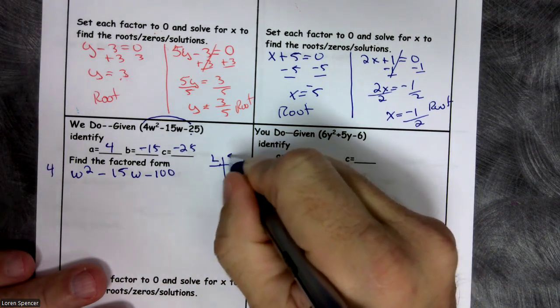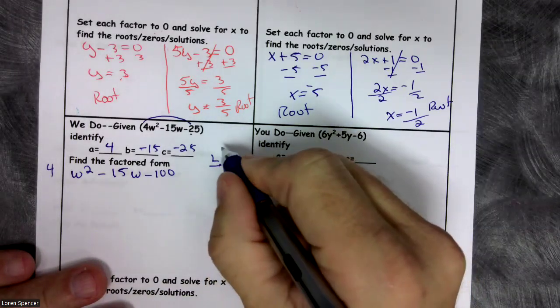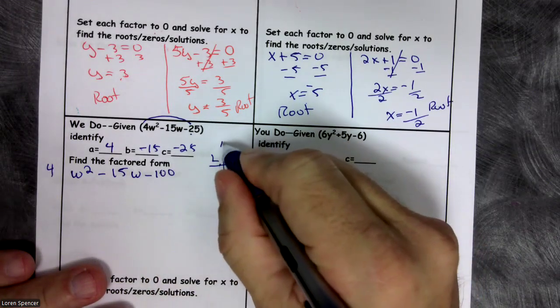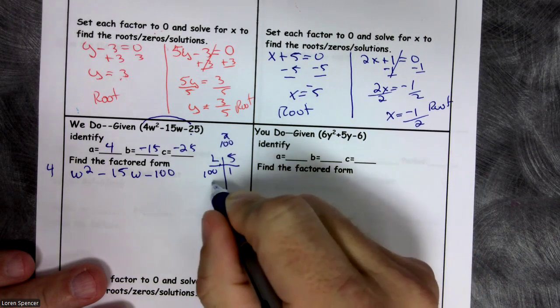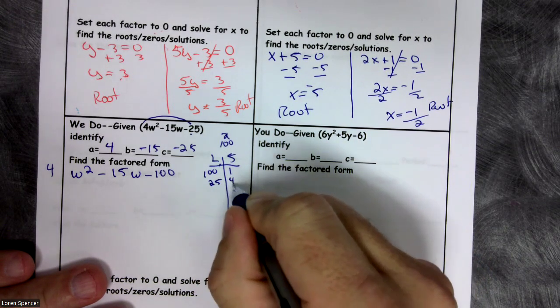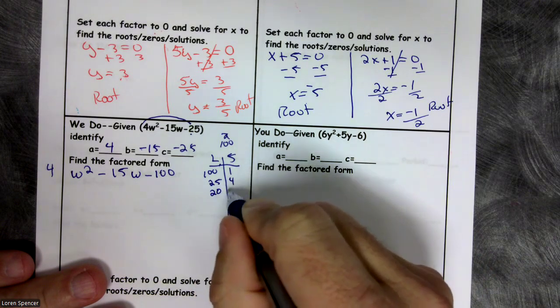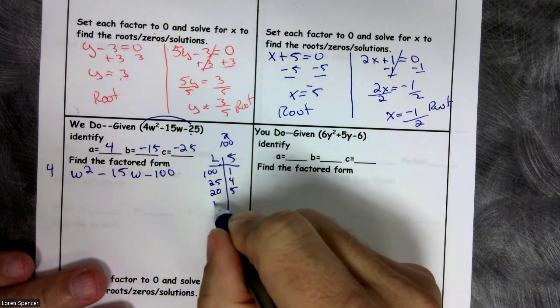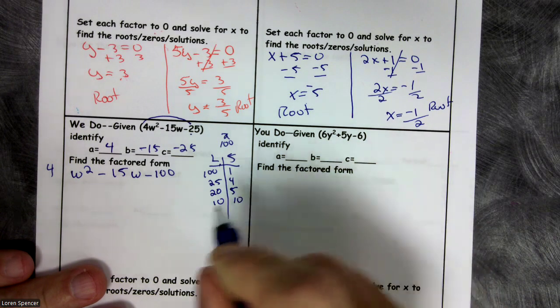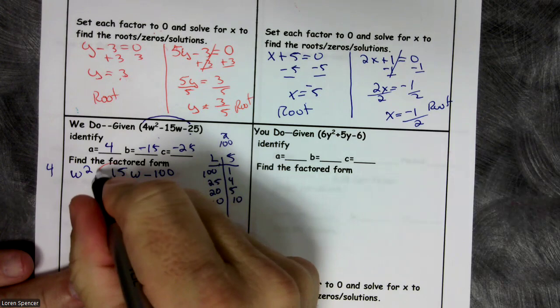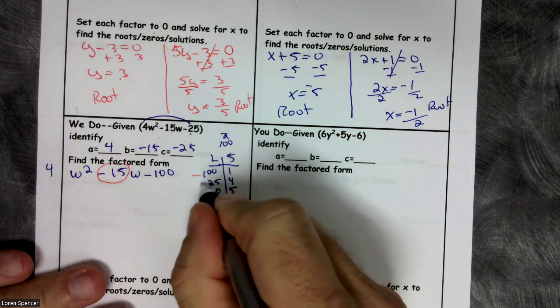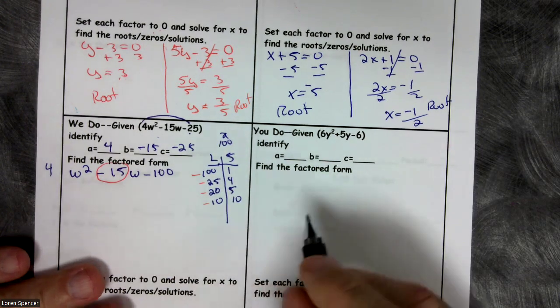Large factor, small factor. And I'm going to need the factors of 100 because this is always going to be a... So I have 100 and 1, I have 25 and 4, I have 20 and 5, and I have 10 and 10. Well, I look and the middle factor is negative, so my large factor has to be negative.